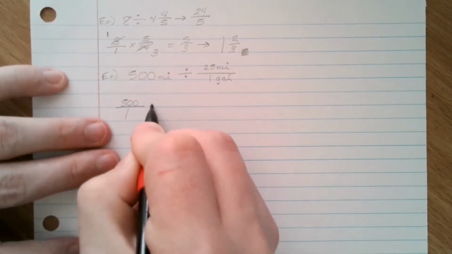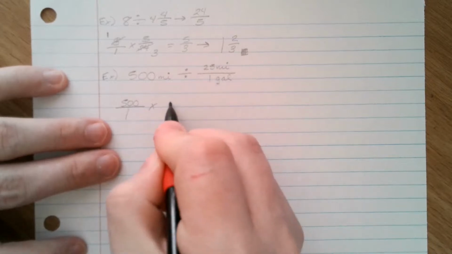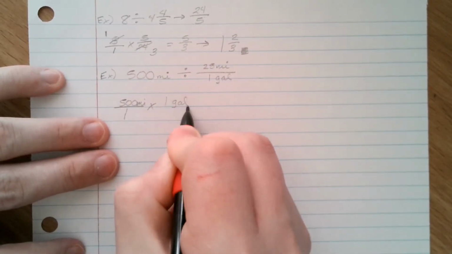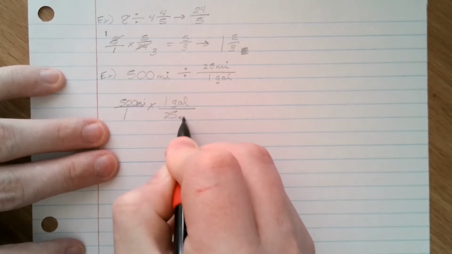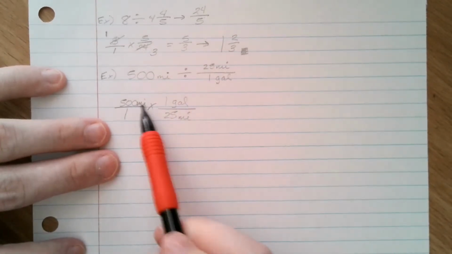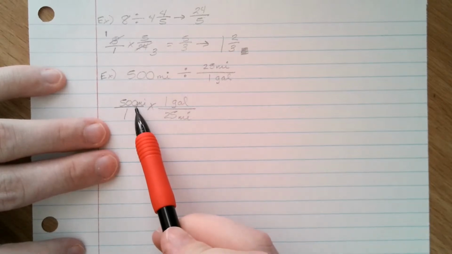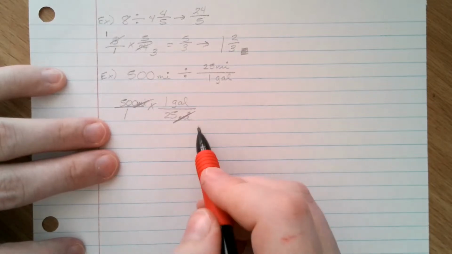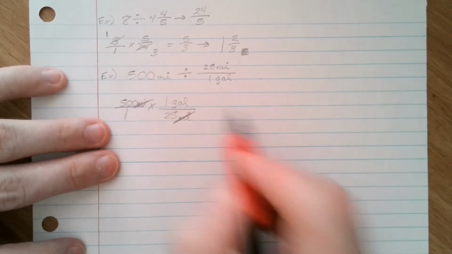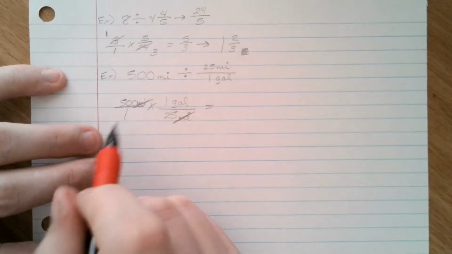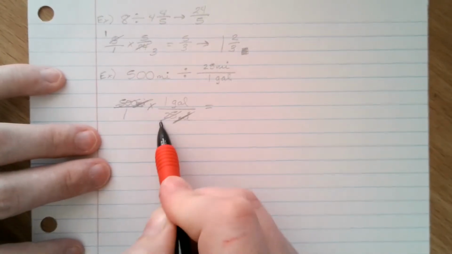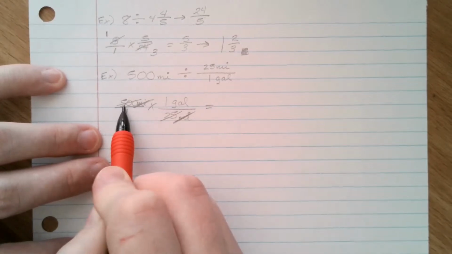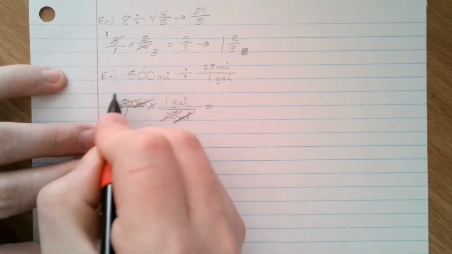So that is 500 over 1 times the reciprocal, which is 1 gallon over 25 miles. Keep your units. We have miles in the numerator and in the denominator, so they cancel. And then there's nothing to cancel out the gallons. The only thing that can reduce is the 500 and 25. Now 25 can fit into 100 4 times, and there are 5 100s, so 5 times 4 is 20.